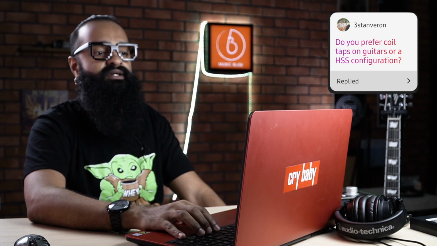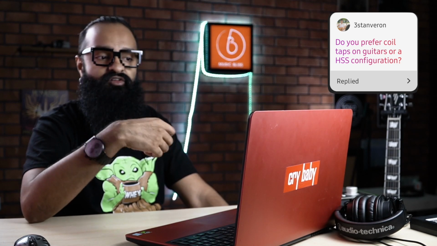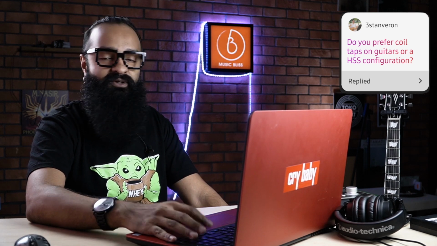Do you prefer coil tap on guitars or an HSS configuration? I prefer guitars without a middle pickup because it just seems to get in the way of my picking, so I would prefer a coil tap on a guitar. But if you're talking of a Stratocaster SSS, that is something that I can compromise on and play, because it's a Strat.